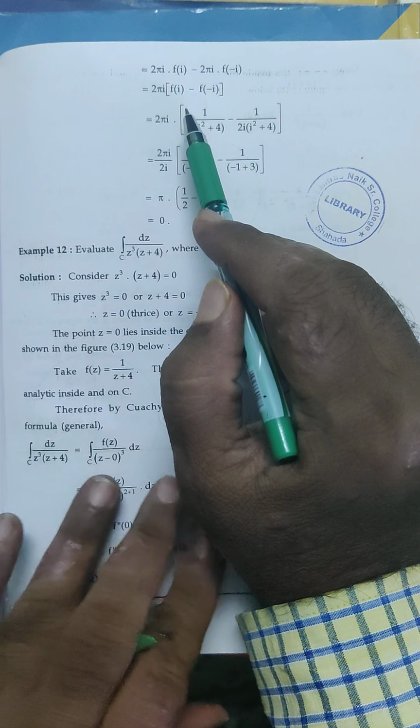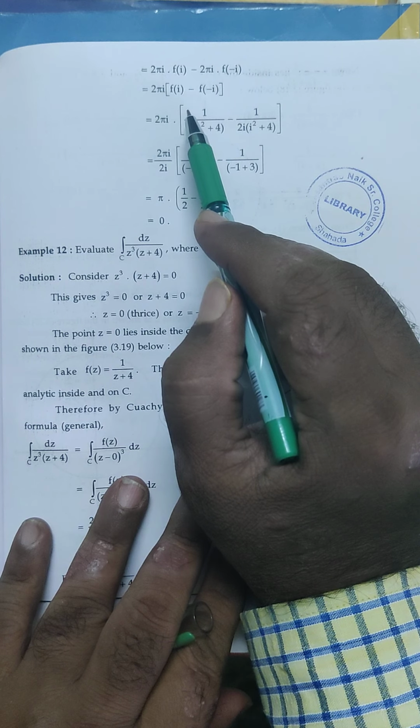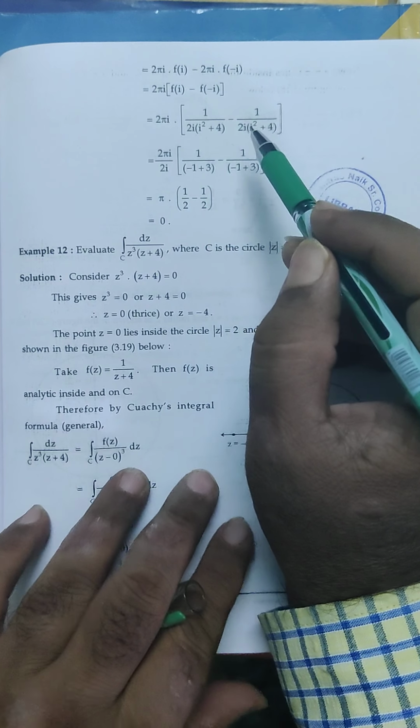We know that f(z) is 1 upon 2i (z² + 4).